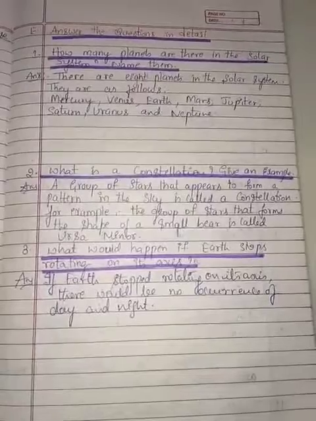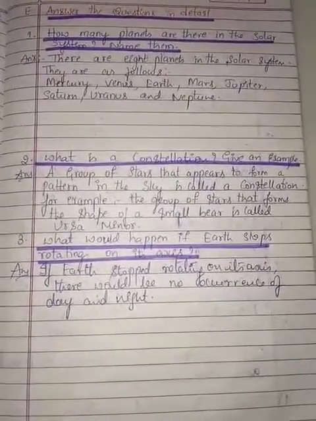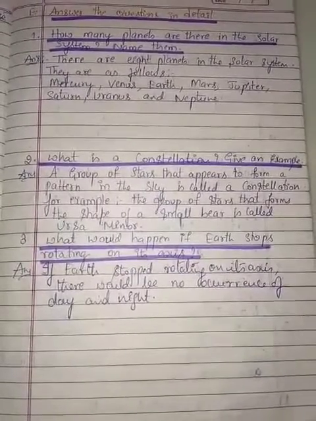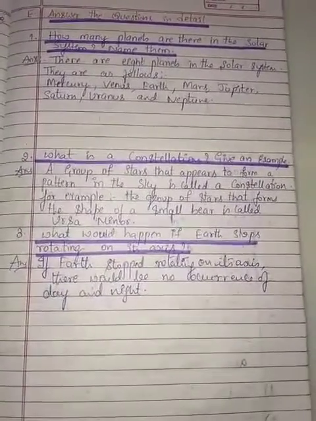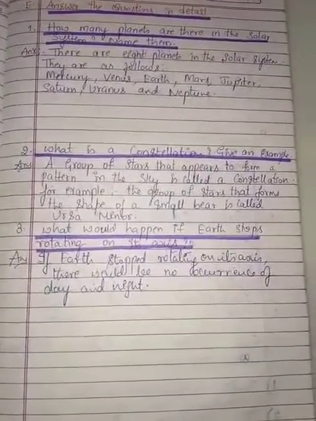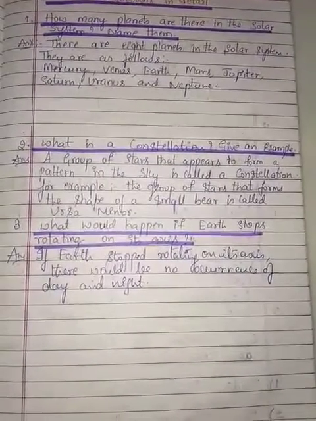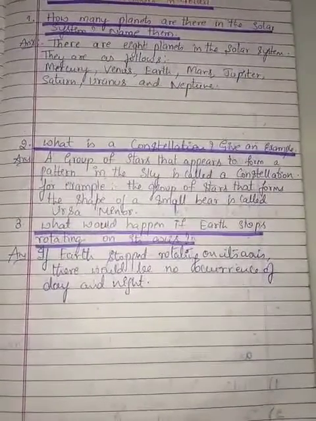How many planets are there in the solar system? Name them. There are 8 planets in the solar system and they are as follows: Mercury, Venus, Earth, Mars, Jupiter, Saturn, Uranus, and Neptune. What is a constellation? Give an example. A group of stars that appears to form a pattern in the sky is called a constellation.